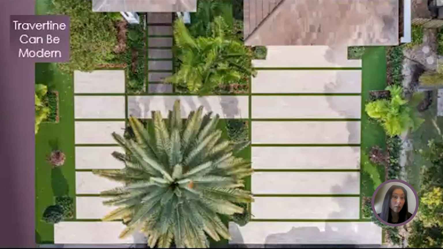Travertine can be modern. Don't assume that travertine can't create a modern look. Here's a drone view of a driveway. I think you can agree that the driveway installation is far from the typical Mediterranean style that is designed with travertine pavers. If you think outside the box and change the pattern or incorporate some bandings, it will create a modern flair to your designs.